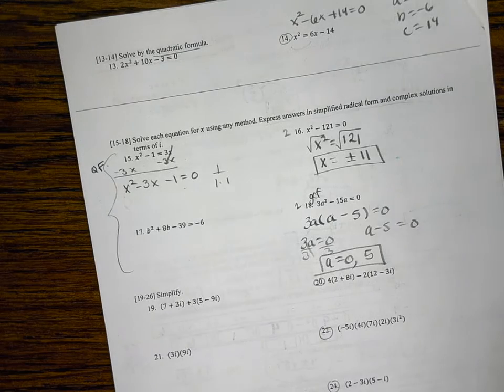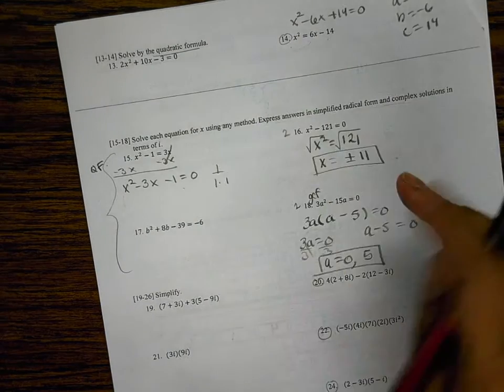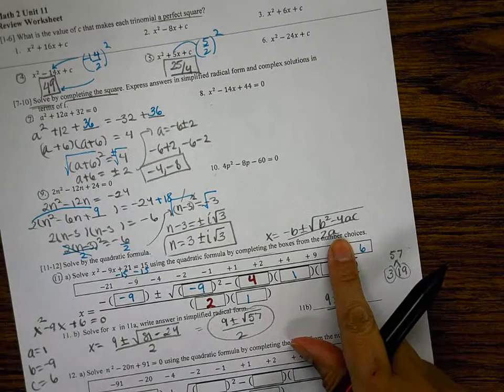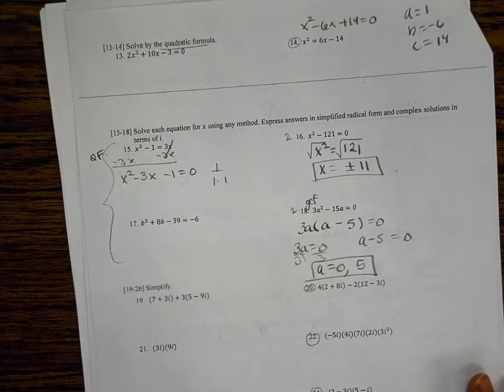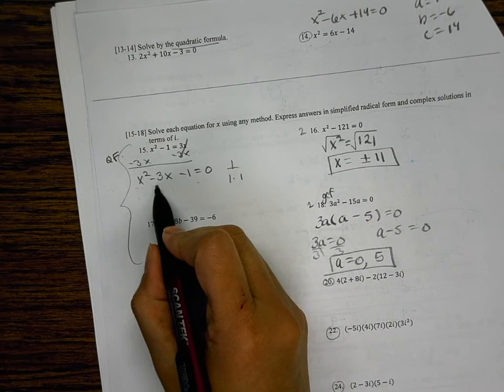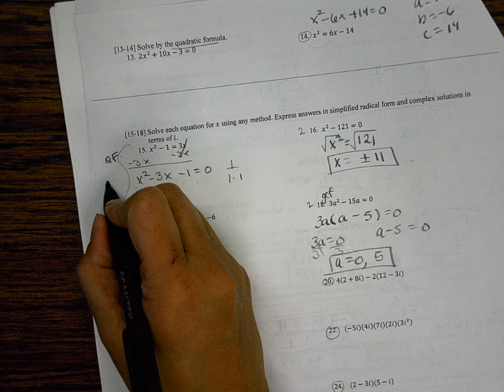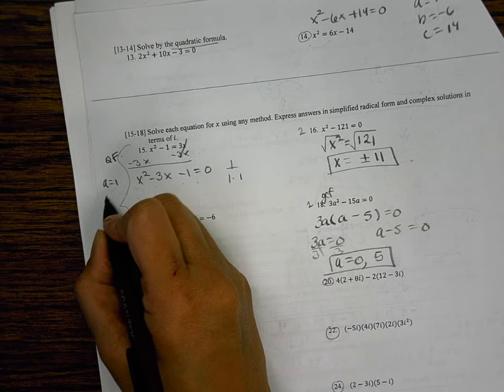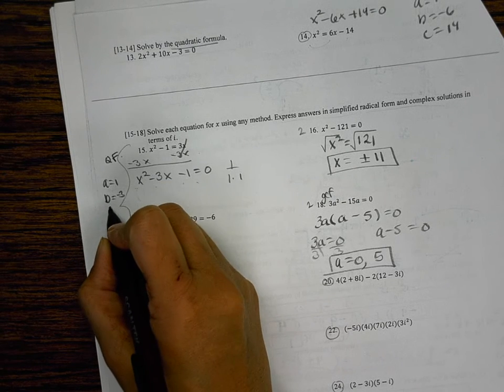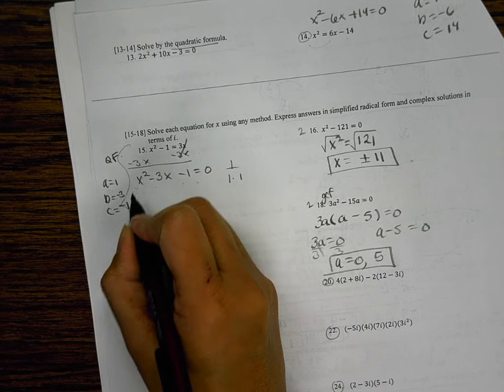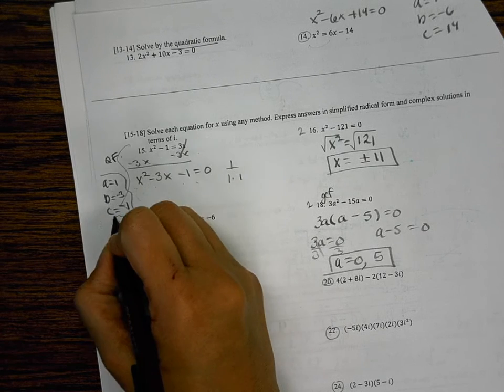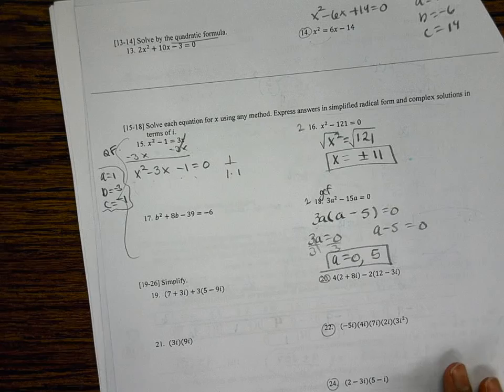All right, I'll let you finish that on your own. Remember, quadratic formula is the one we wrote right here. And we already did some of those together. I did that one and started off that one. Okay, so A is 1, B is negative 3, and C is negative 1. I would suggest you use the quadratic formula rather than complete the square.